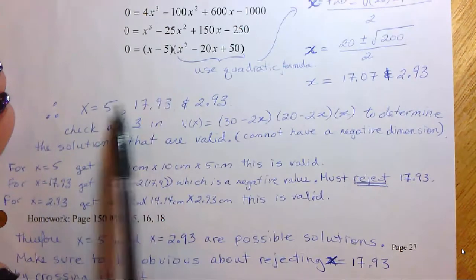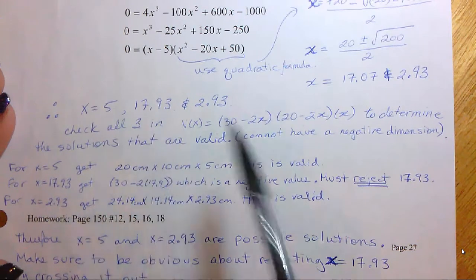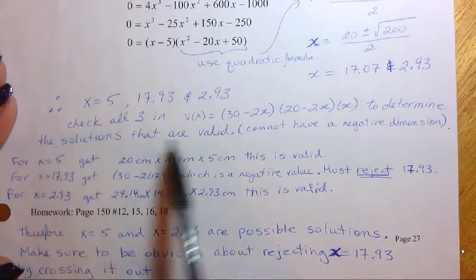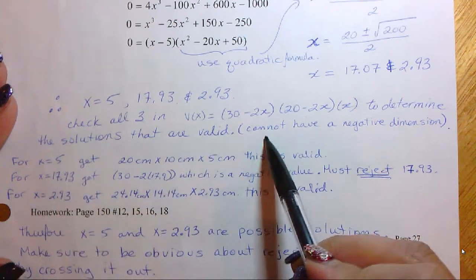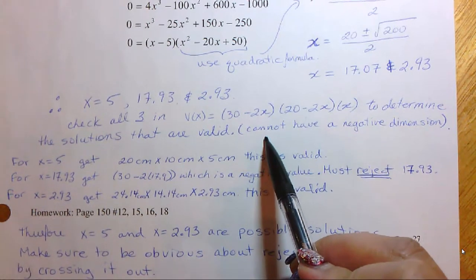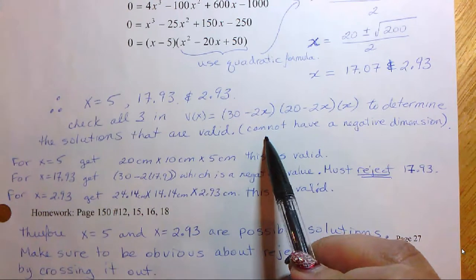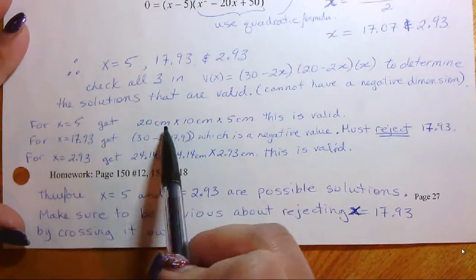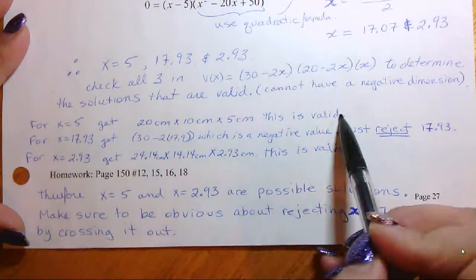So we have three values that are possible. We want to check all three in our polynomial to determine the solutions that are valid. We have to make sure that we eliminate anything that is not a legitimate solution, like a negative dimension. If I plug in these values, you can see for the first one, it works.